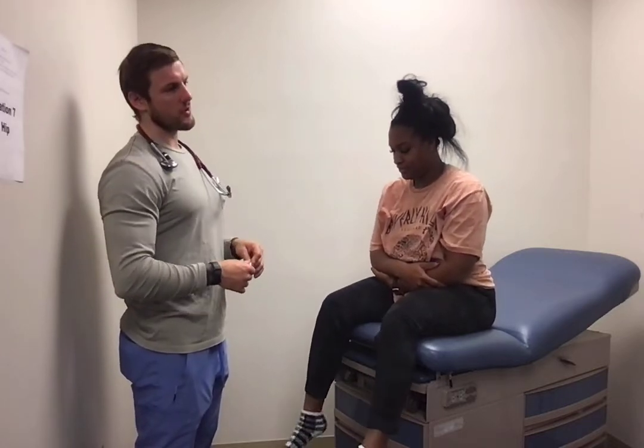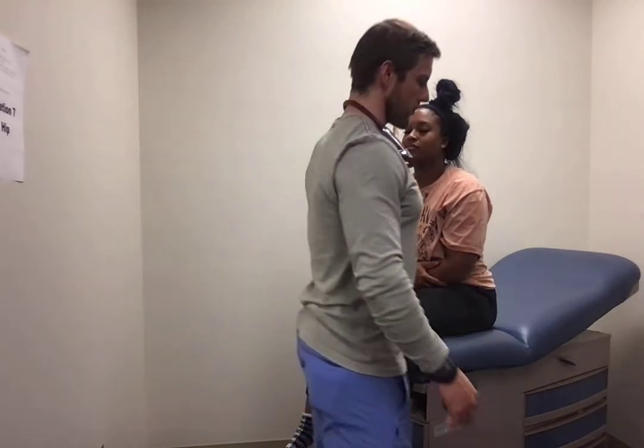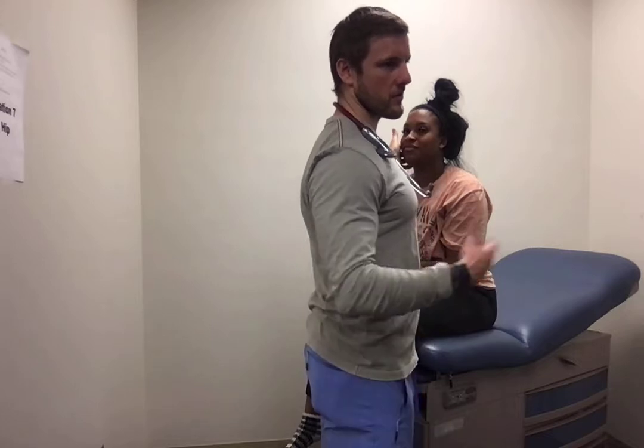And then the eighth, the vestibulocochlear nerve, that will test her hearing acuity. So with the beginning of that, I will do the whisper test. So I'll occlude the other ear, and then go on the other side of her and whisper a word and just have her say the word.